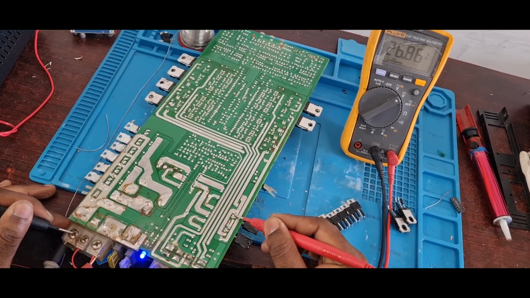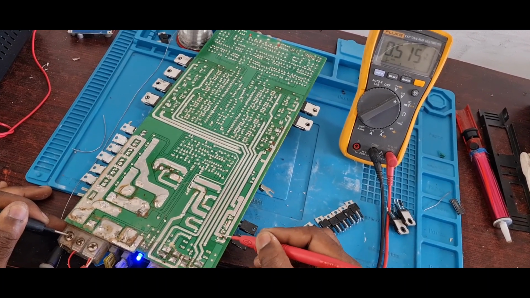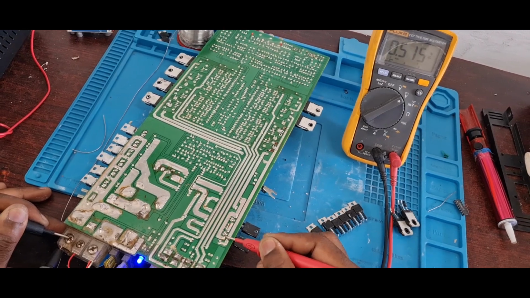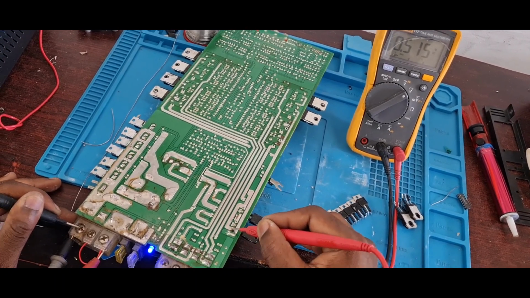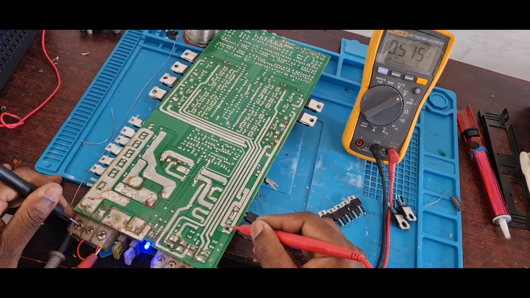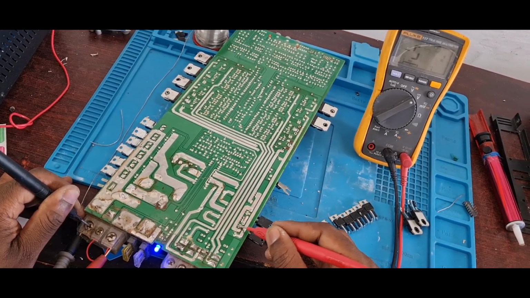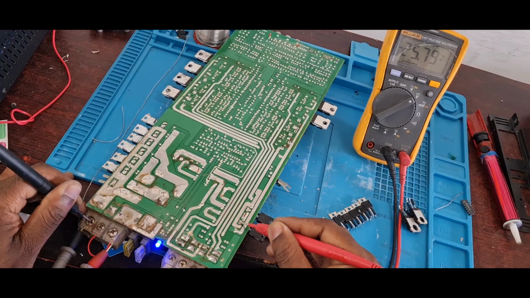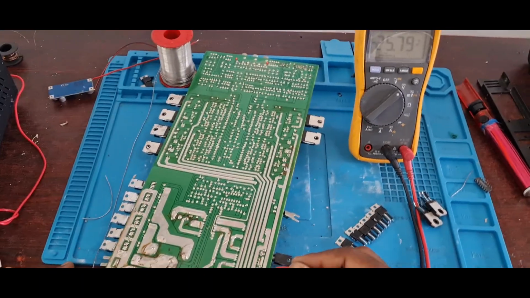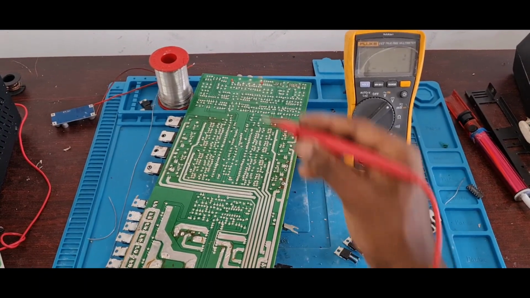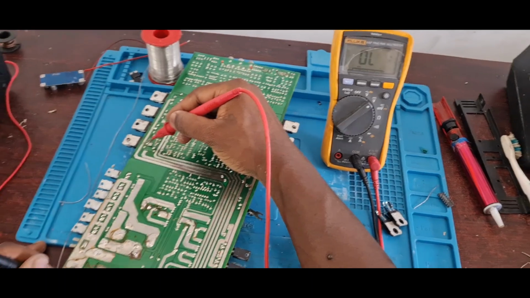So I got a positive 26 volts, and then I must get a negative 26 volts this side. So I got a negative 25 volts there, which are shared to these transistors this side.